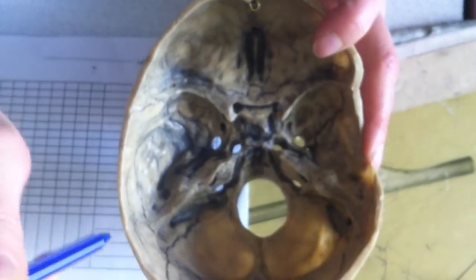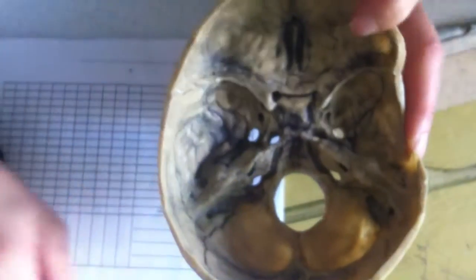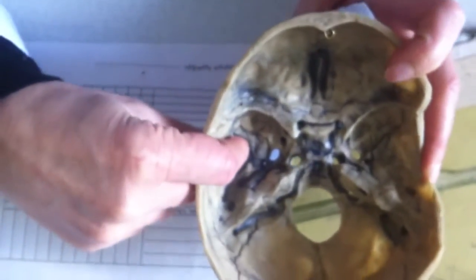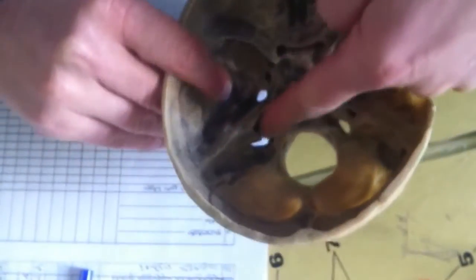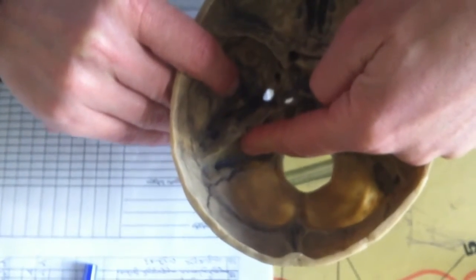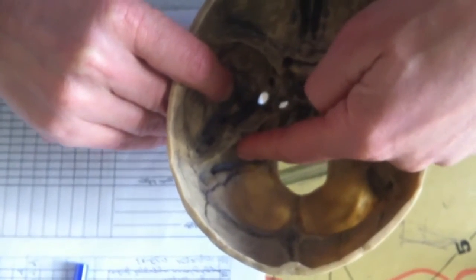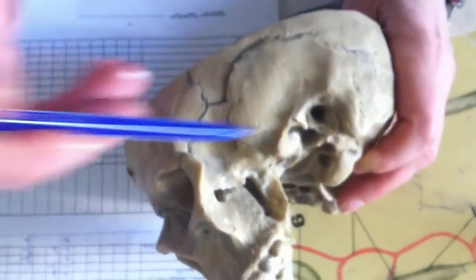Upward, posteriorly to here. Or this is temporal bone, Timothy. This totally is temporal bone. This is also temporal bone, the inner side. These are parts which are visible on the inner side of the skull. External side, look at the borders.